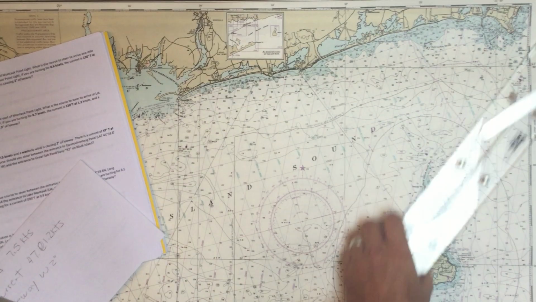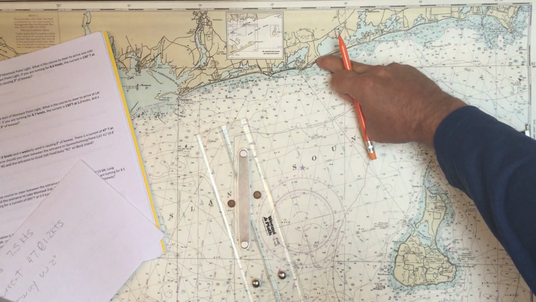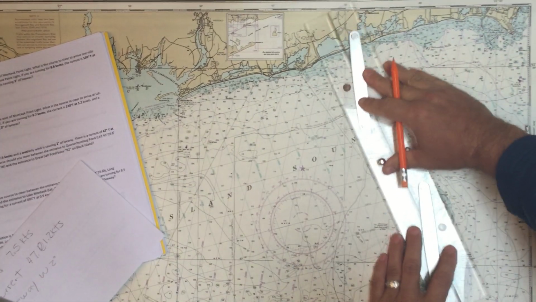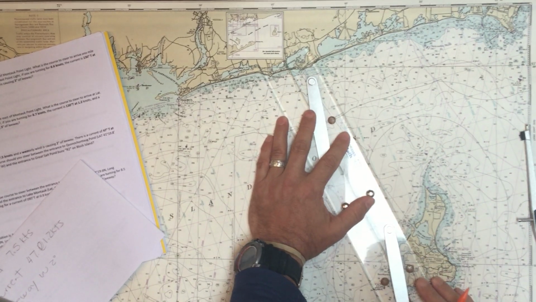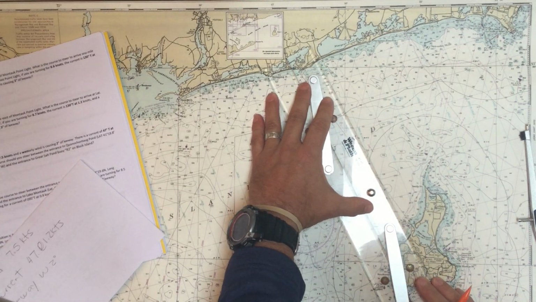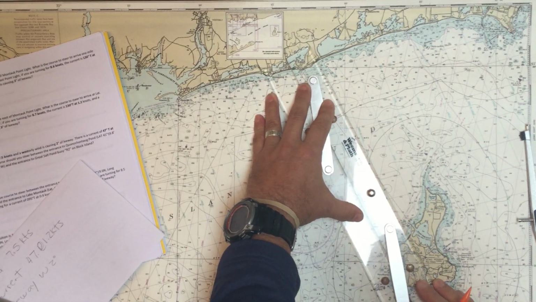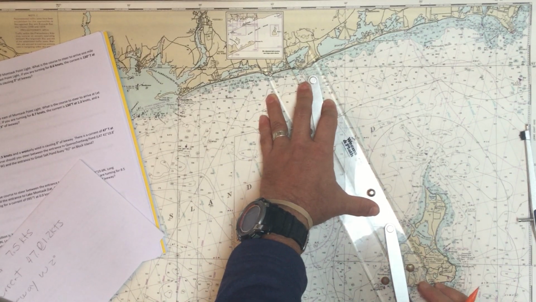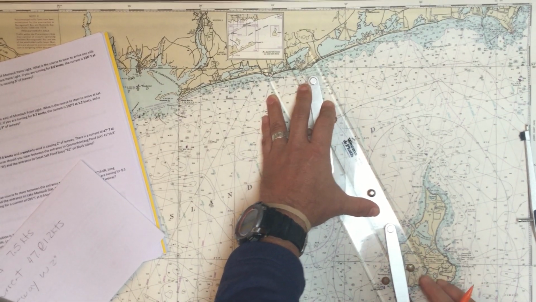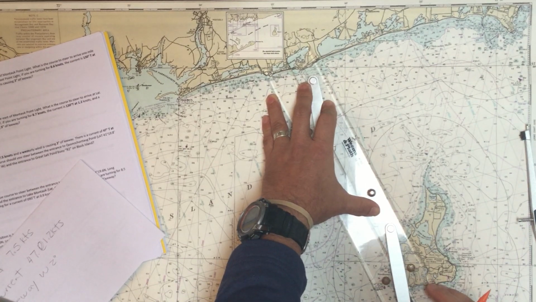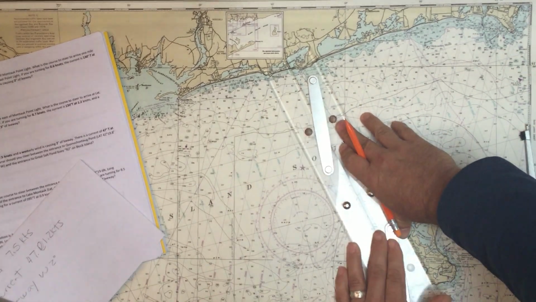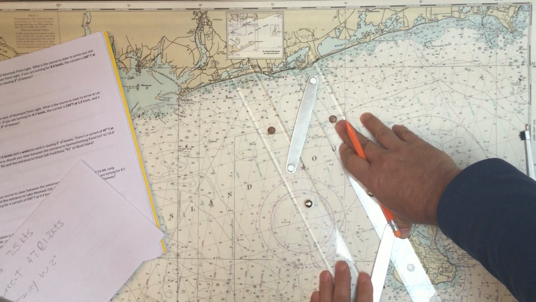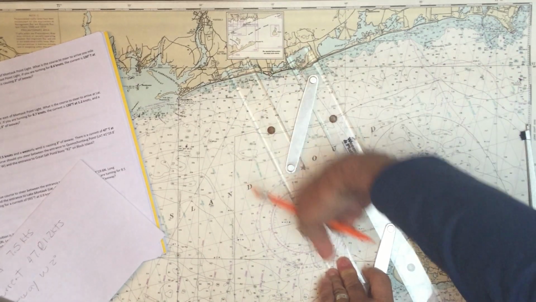So now I'm going to go from my 1 hour mark to my 1 hour mark. And if I start over here, I'm already very close to the compass rose. So I'm going to go right about there. And I'm going to read the course in the direction I'm traveling.